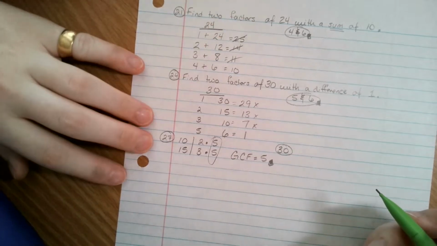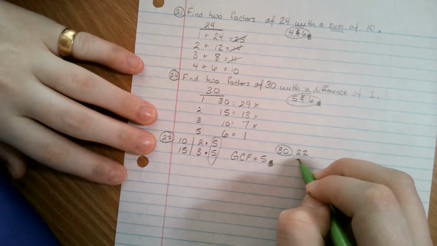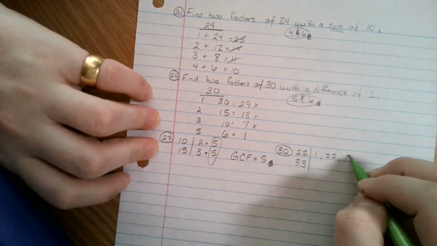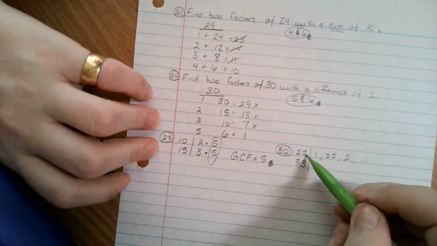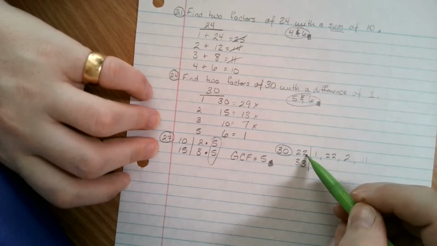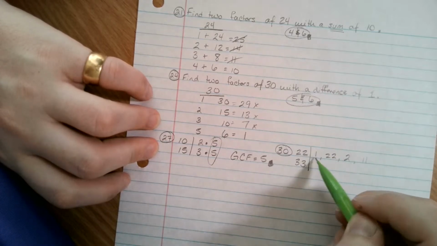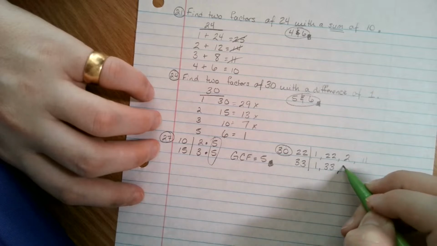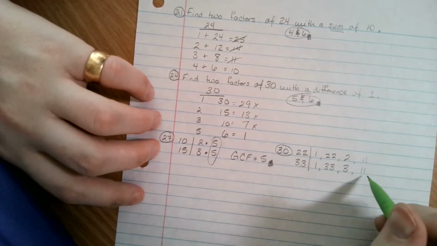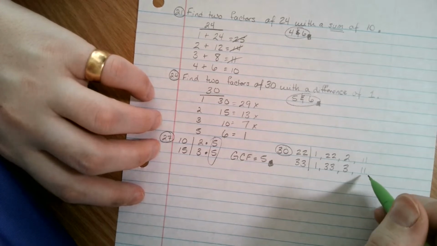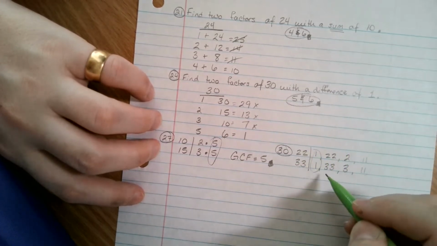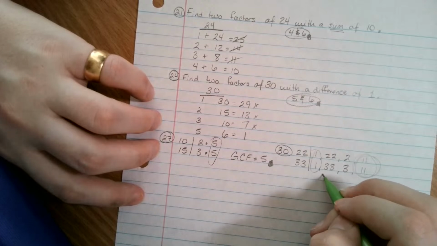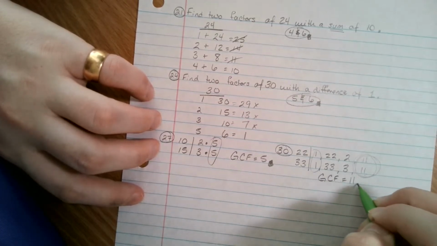Sorry, number 30, that offers us 22 and 33. Factors of 22 are 1 and itself, and 2 and 11. There's no 3, 4, 5, 6, or 7, or 8, or 9, or 10. Come back to 11, and that's all of them. 33 is 1 and itself. No 2s, but we have 3 and an 11. And no 4, 5, 6, 7, 8, 9, 10, but we come back to an 11. So we have the 1s in common and the 11s in common. But we have the 11s, which are bigger than 1. So our greatest common factor here is 11.